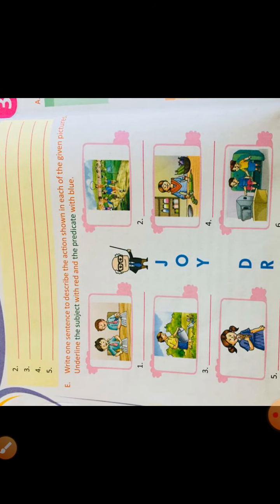Now you can see that here you are supposed to write, as you can see, blanks 2, 3, 4, 5, sentence number 2, 3, 4, 5. Here you are supposed to fill. And one more homework I am going to give you apart from that test paper: there are 8 pictures, and after looking at those pictures, you have to write one sentence to describe the action shown in each given picture and underline the subject with red and the predicate with blue. Okay, it is your wish whether you want to underline or not.